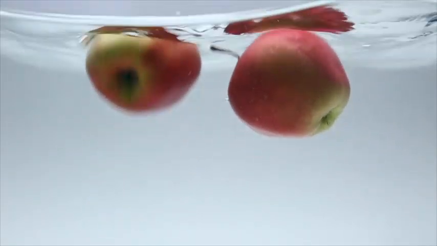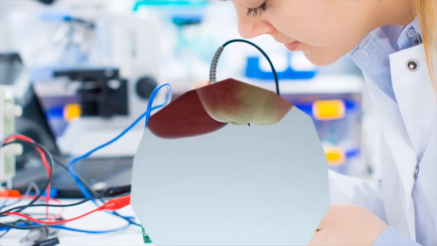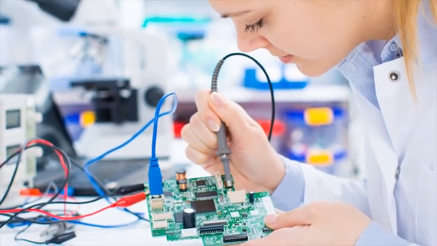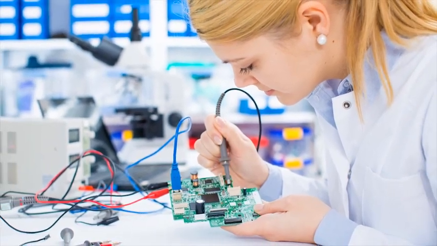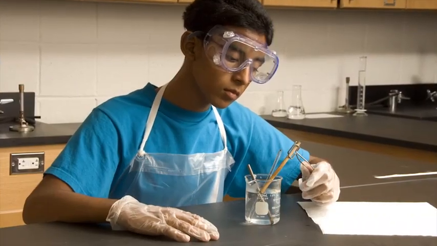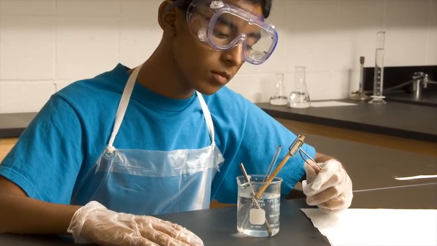You can drop a material into liquid to test solubility, or whether it dissolves. Scientists have safe ways to test electrical conductivity, which is how well electricity passes through a material. People can also test for thermal conductivity, or how well heat moves through a material.